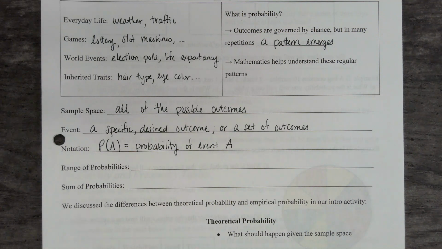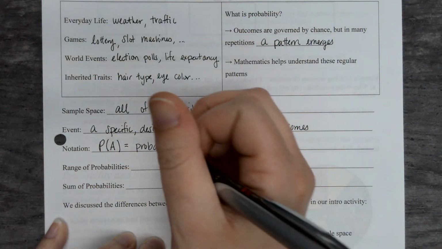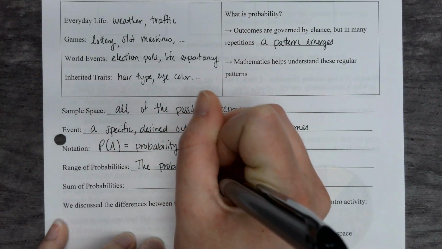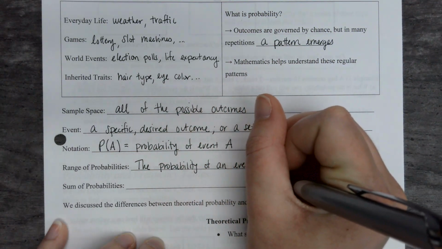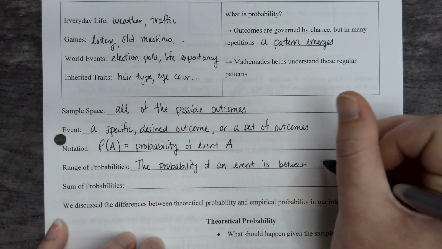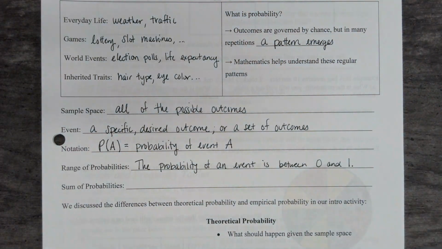So the range of probabilities: when we're looking at the range of probabilities in an event, we want to know that the probability of the event is always going to be between 0 and 1. So we can say the probability of an event is between 0 and 1. And this is maybe something that you already knew, but we're going to state it here to make sure that we remember.